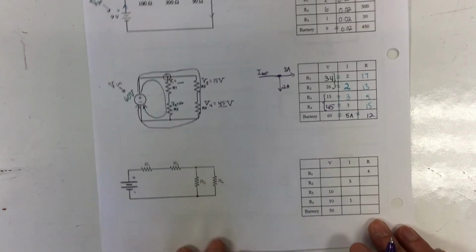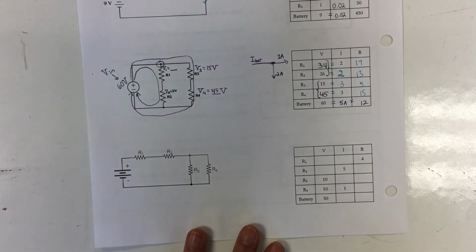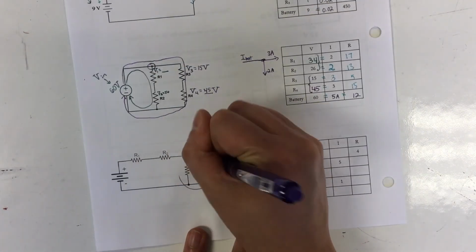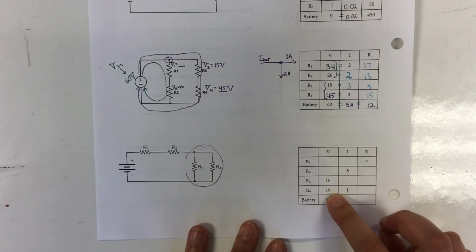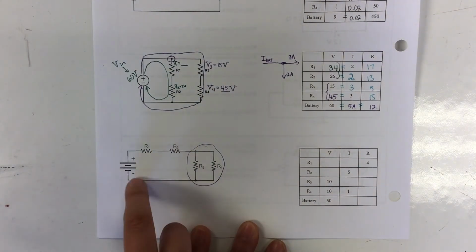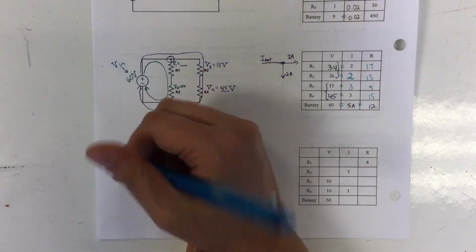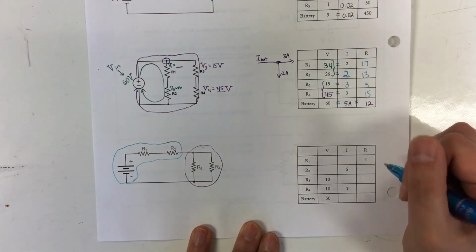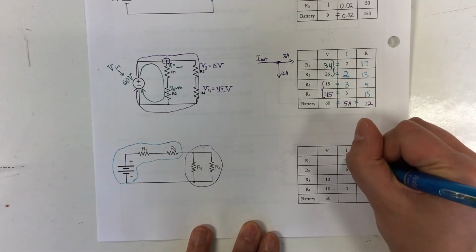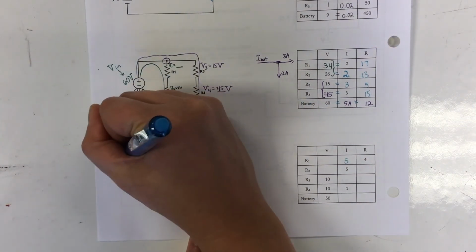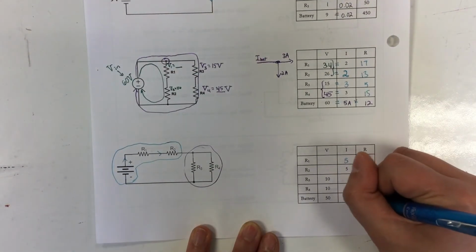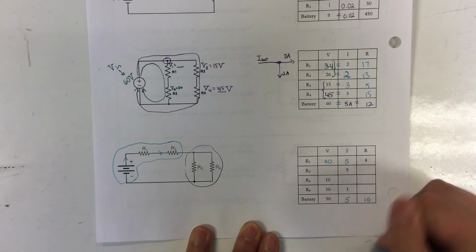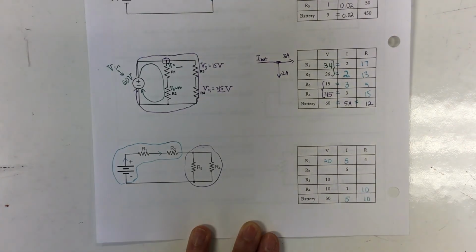So let's do the last one. And we're going to use all combinations of things. R3 and R4 are in parallel, and since they're in parallel, they have the same voltage as each other. R1, R2, and the battery are in series with each other, so they must have all the same current. If R2 has a current of 5, that same current must have left the battery and also gone through R1. So we can multiply across here. So that's 20. 50 divided by 5 is 10. 10 divided by 1 is 10. Almost done.